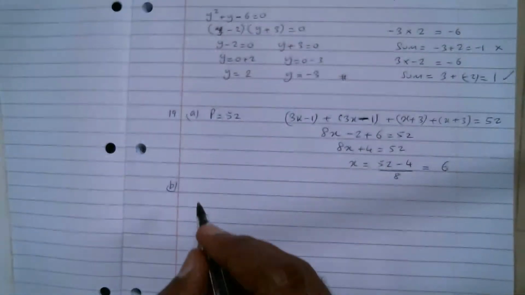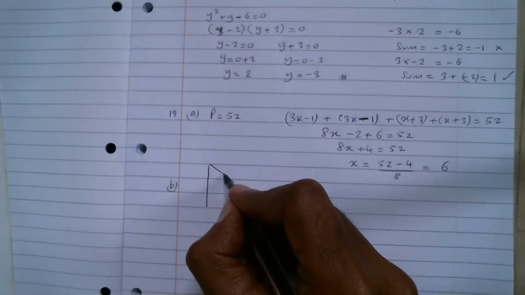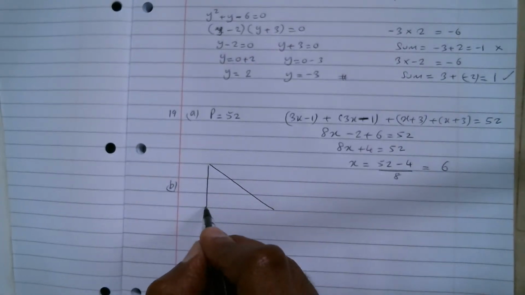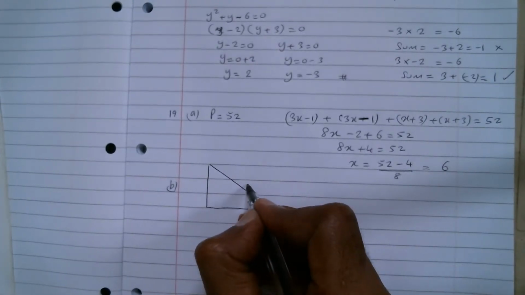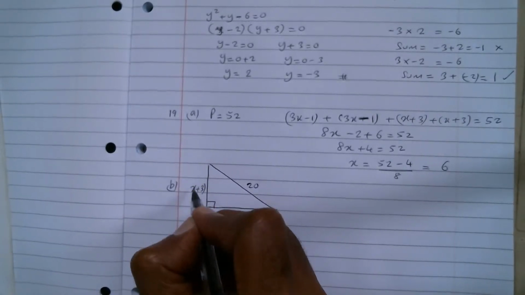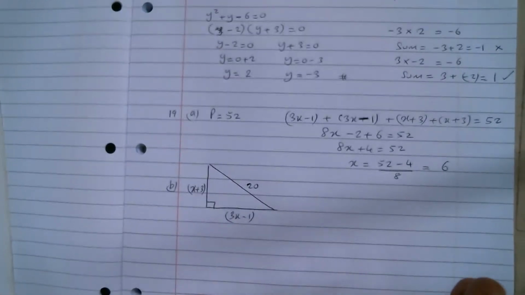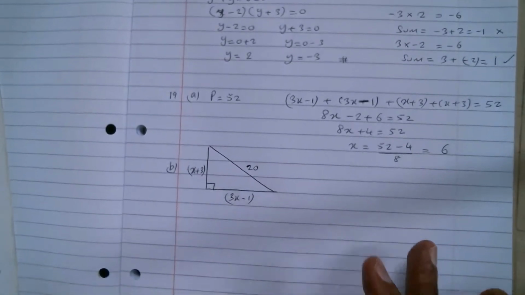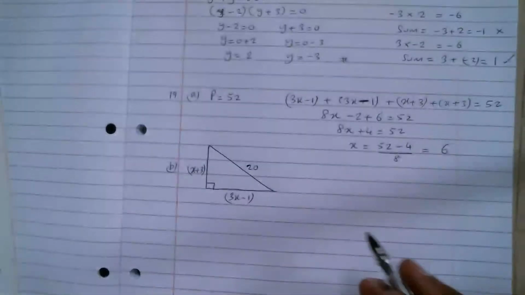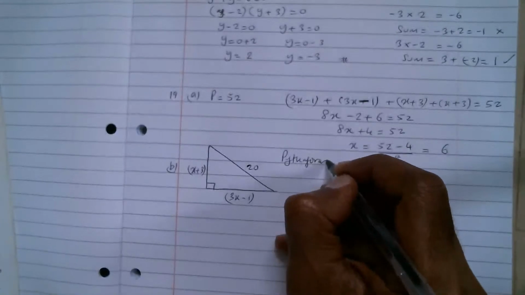If I draw a small triangle here to keep track, this is 20, this is x plus 3, and here I've got 3x minus 1. So it's very clear that we are looking at using Pythagoras theorem.